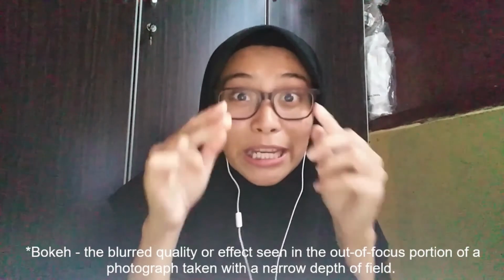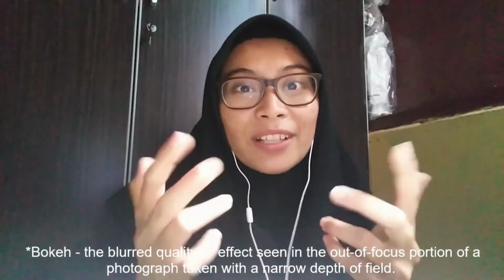Sebagai contoh, orang sekarang kan guna bokeh kan. So bokeh tu kiranya dia blur foreground kita dan frame subjek tu akan jadi shallow. Shallow depth of field lah, itu dinamakan sebagai bokeh. So kita boleh tengok foreground tu blur, kita boleh nampak dengan jelas lah subjek tu.